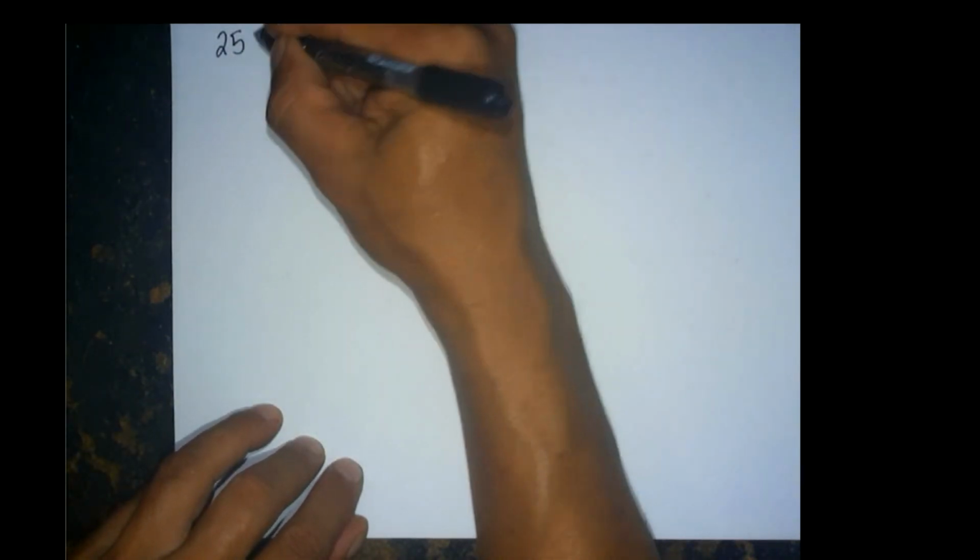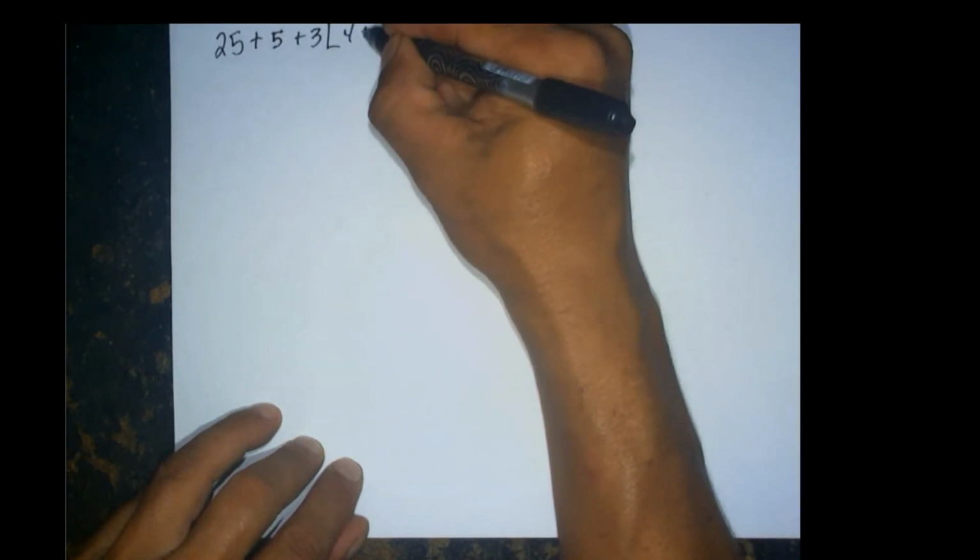And I gotta be able to read this here. Okay. Let me make sure. Alright. It's hard to tell the difference between division signs and plus signs. Okay. There we go. 25 plus 5 plus 3 times 4 plus 2 times 7 minus 9 cubed.